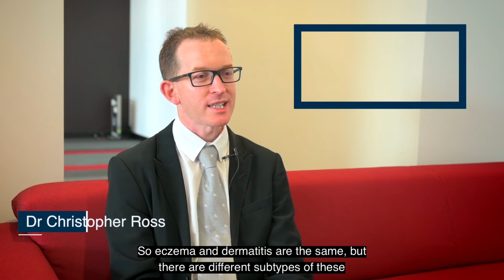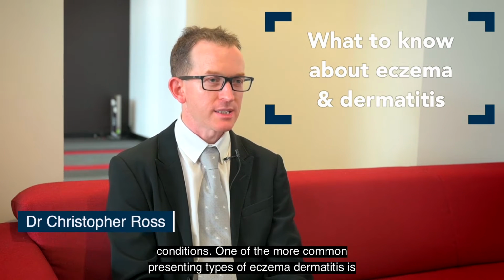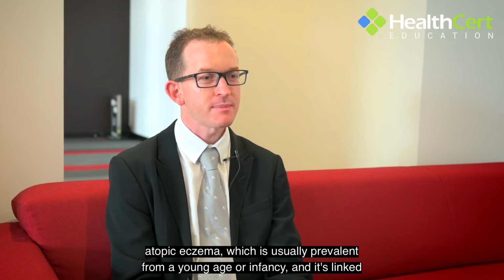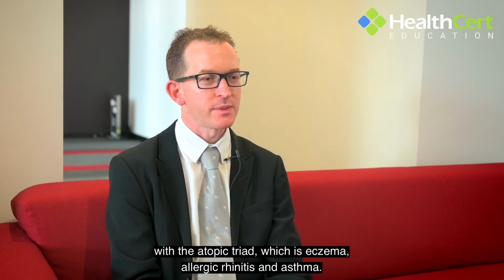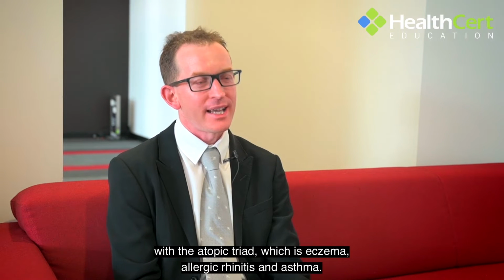So eczema and dermatitis are the same, but there are different subtypes of these conditions. One of the more common presenting types of eczema or dermatitis is atopic eczema, which is usually prevalent from a young age or infancy, and it's linked with the atopic triad, which is eczema, allergic rhinitis, and asthma.